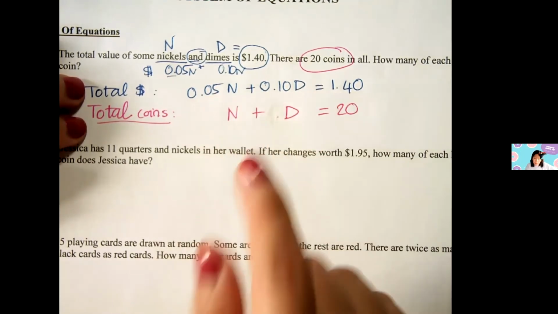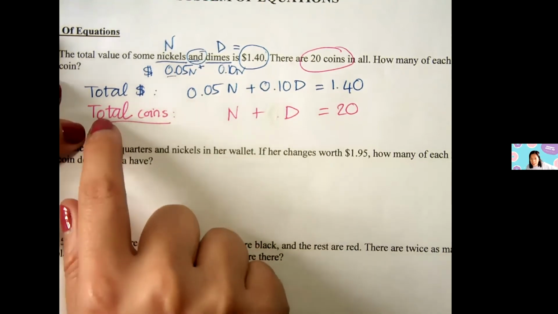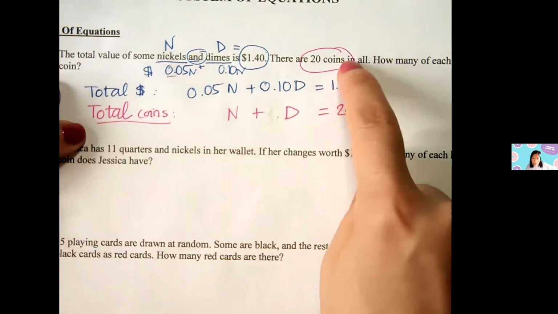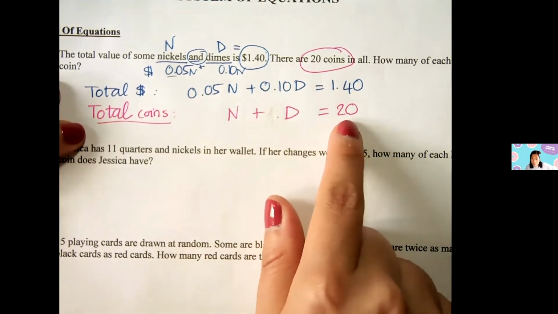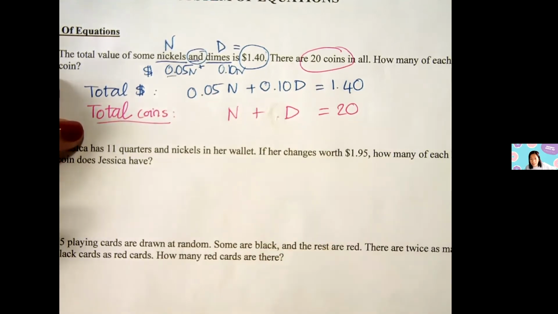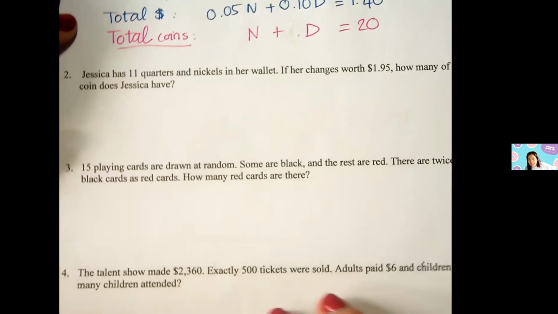The next one, the total amount. The amount means whatever you can count, and here we're counting the coins. So number of nickels plus number of dimes equals 20 total. And then you can solve them later. Thank you, thank you.